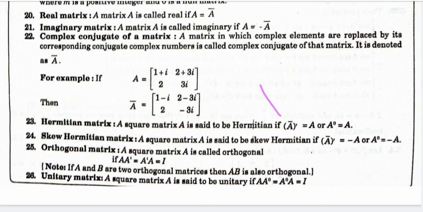Okay, now the next type of matrix is the Hermitian matrix. So what is a Hermitian matrix? A square matrix is said to be Hermitian if its conjugate transpose is equal to A, means A theta is equal to A. Now the 24th type of matrix is the skew Hermitian matrix. A square matrix is said to be skew Hermitian if A bar transpose is equal to minus A, or A theta is equal to minus A.